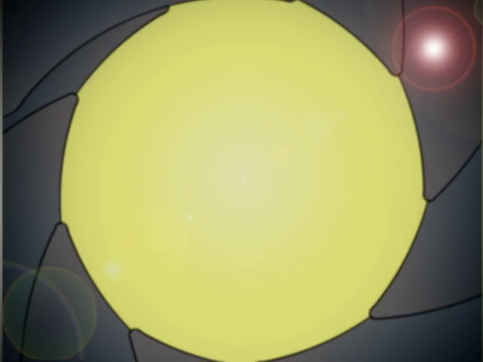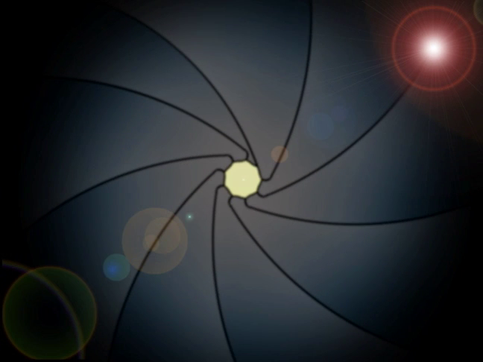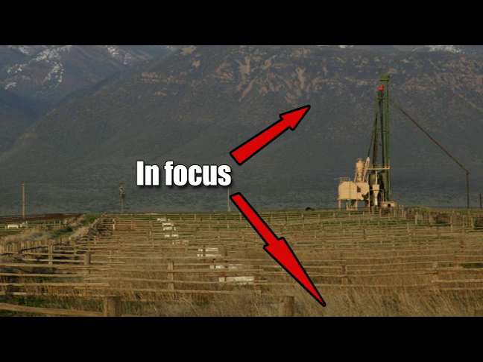It's also important to understand the secondary effects of aperture. A small aperture not only allows less light to reach the image sensor, but it also makes the entire scene appear sharper and more in focus.